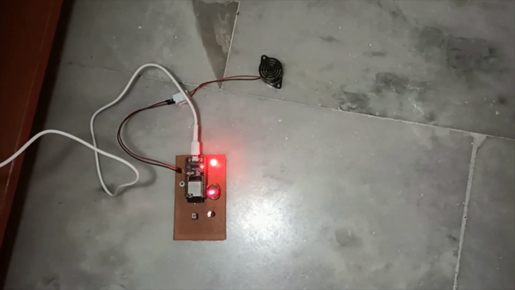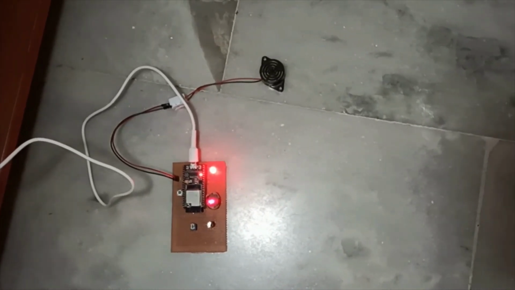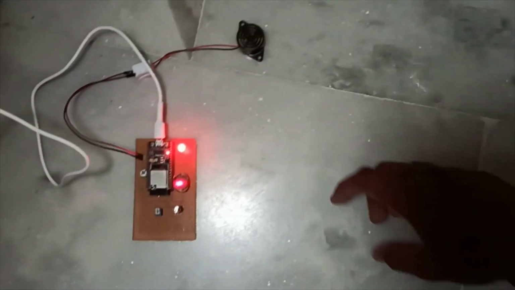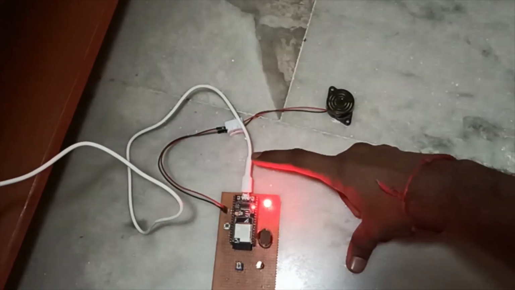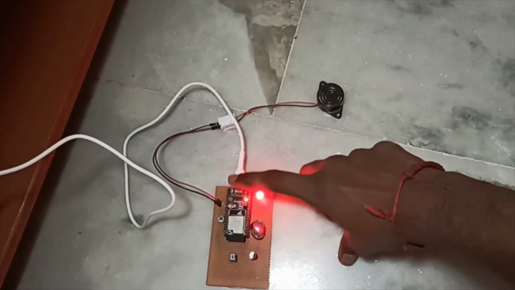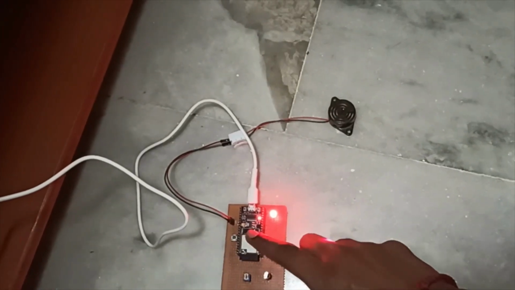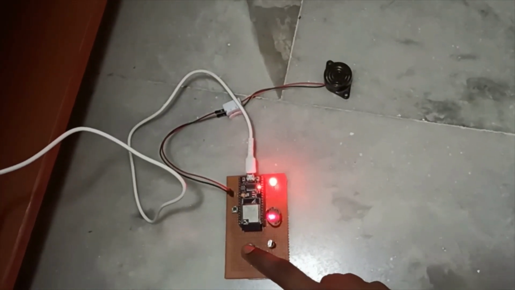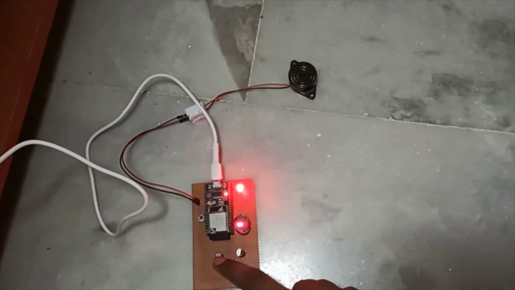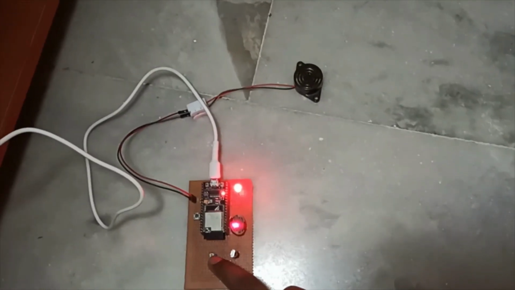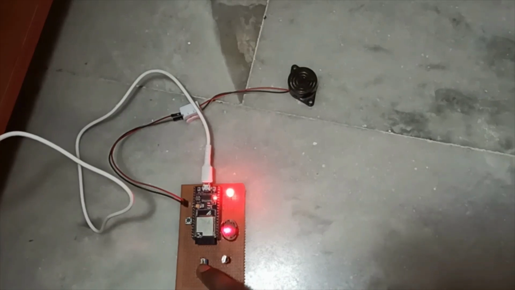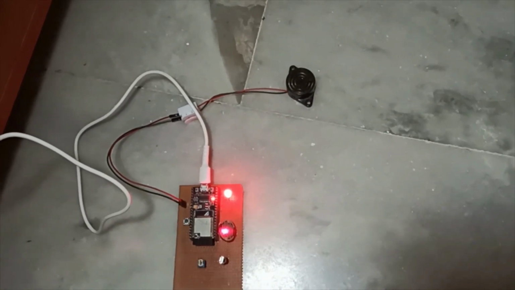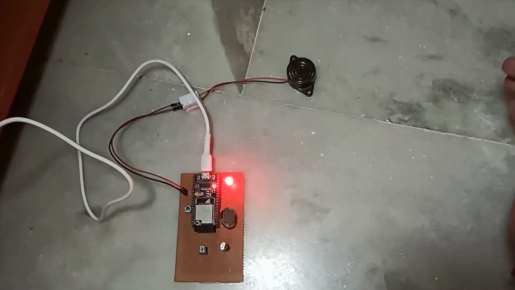As you can see, this is the circuit setup of the laser trip alarm. We have an ESP32 powered by the USB-B cable and a piezo buzzer connected to the ESP32, and this is the LDR connected in series with a resistor. Instead of a resistor, I used a potentiometer since we can adjust the sensitivity. As you can see, the laser is falling on the LDR.